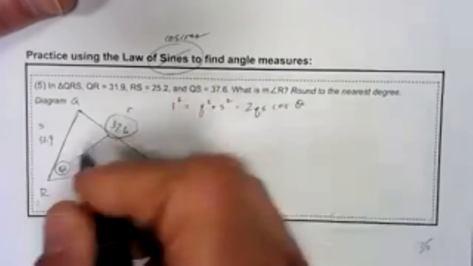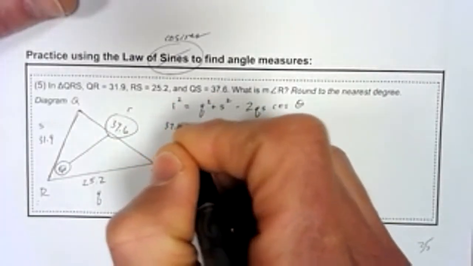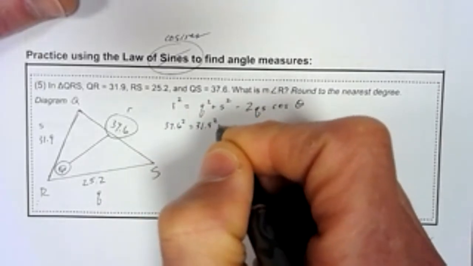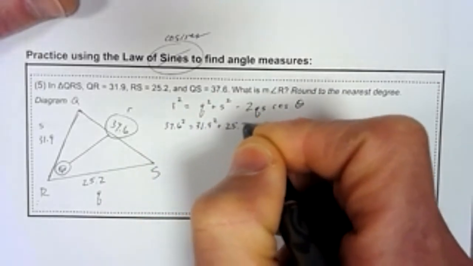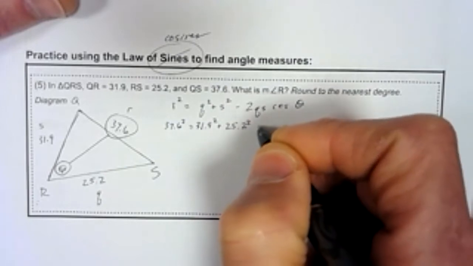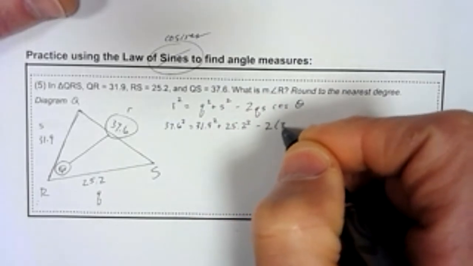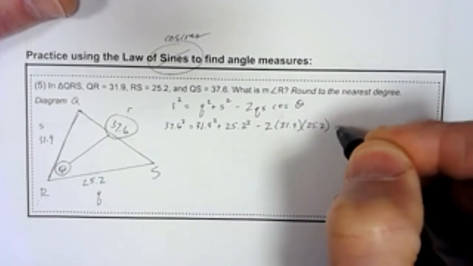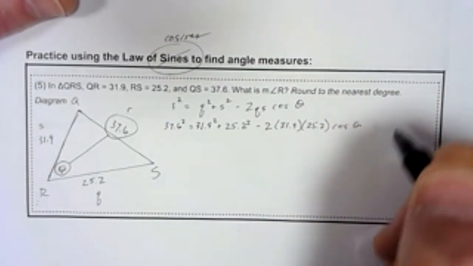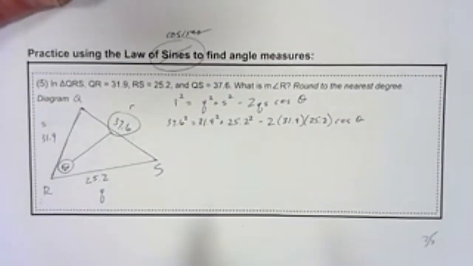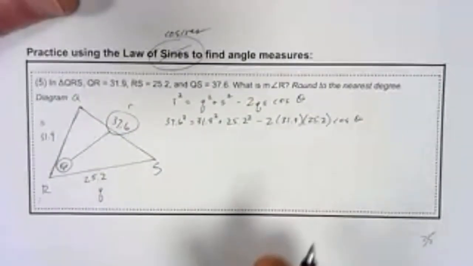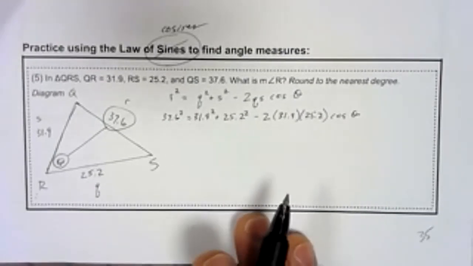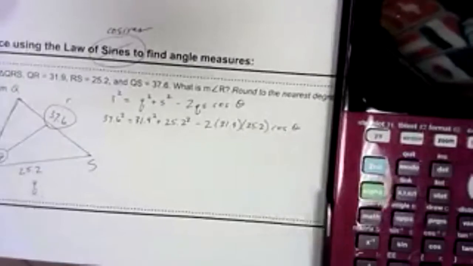Okay, so R squared is going to be 37.6 squared equals 31.9 squared plus 25.2 squared minus 2 times 31.9 times 25.2 times the cosine of theta. Now this solving for angles requires a little bit more care, so please pay attention to these next couple steps. Don't just skip through the video and fast forward it.